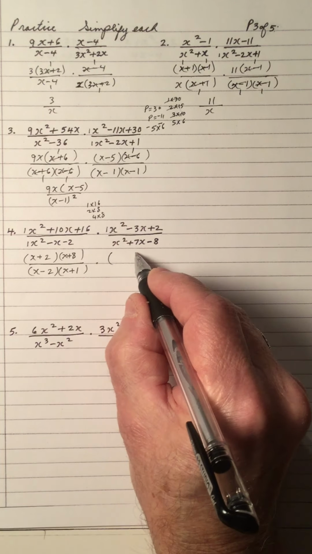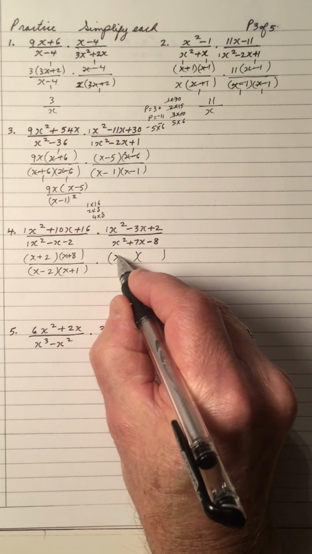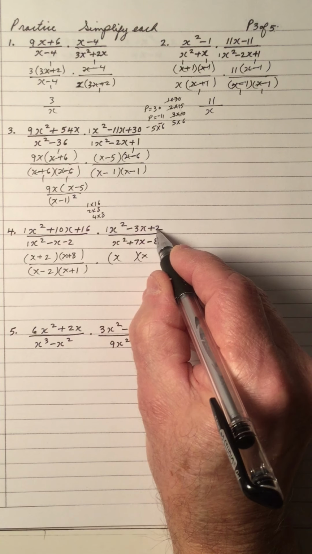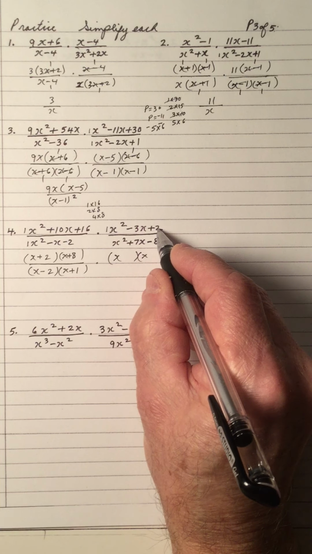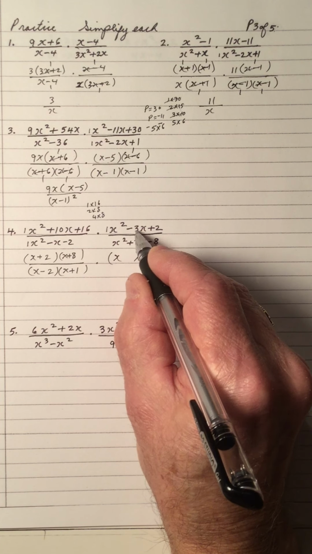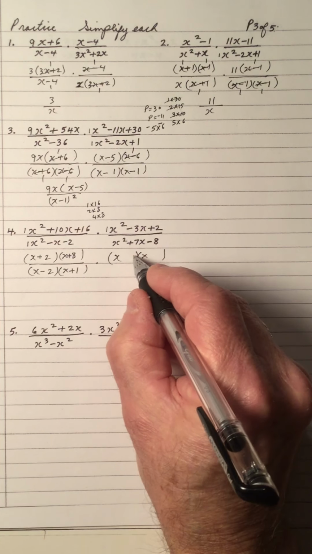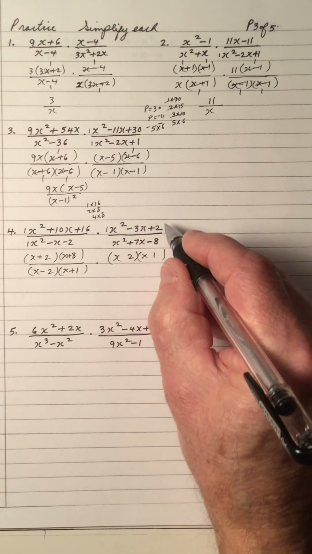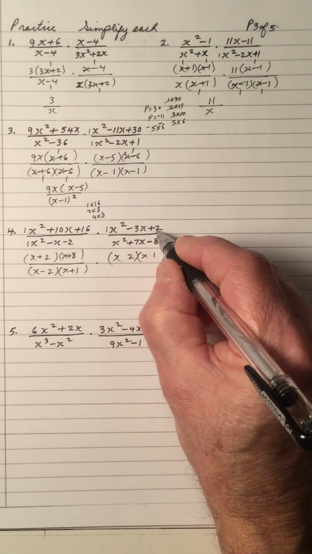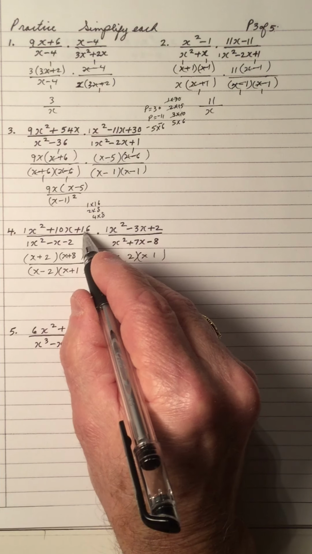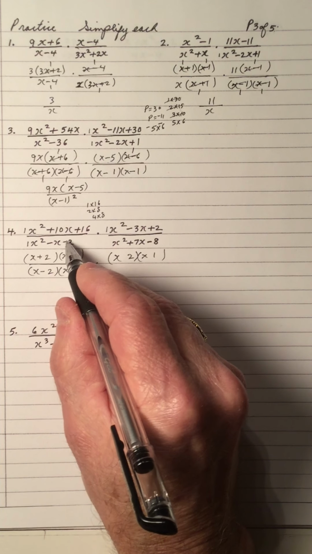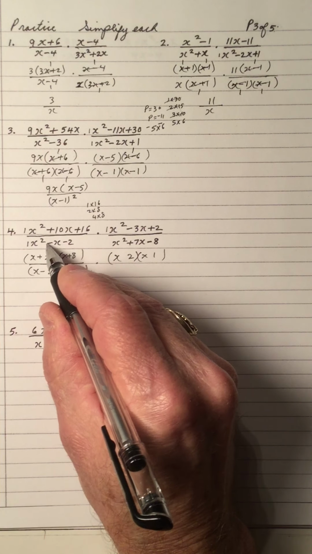That's a 1, so that's a bracket. X squared is x and x. What's the factors of 2? Product is 2, sum is negative 3. So once you get used to that, that's a 2 and a 1. Remember, the product is on the end, the sum is in the middle.